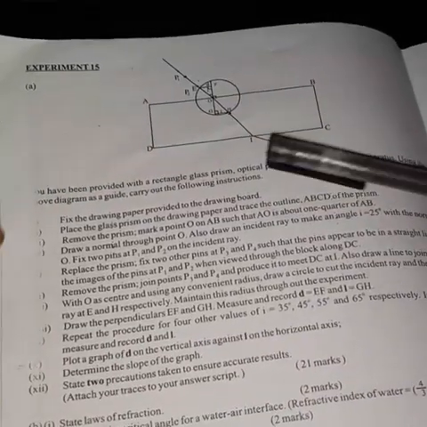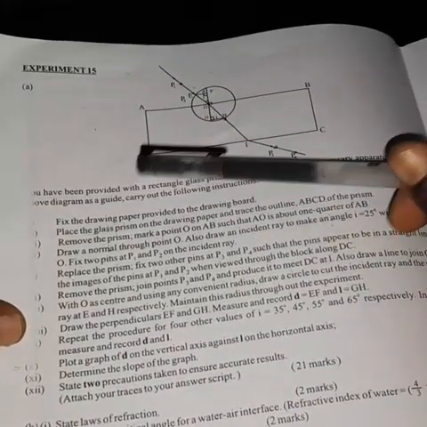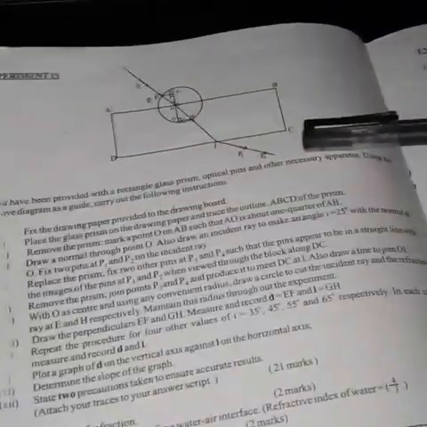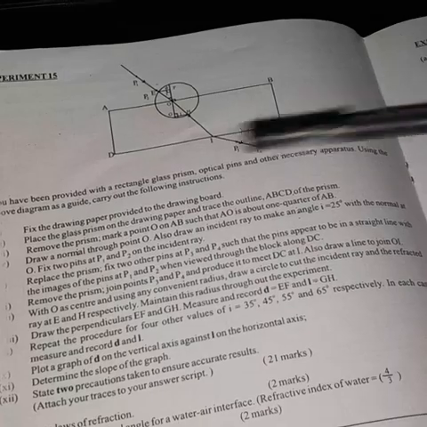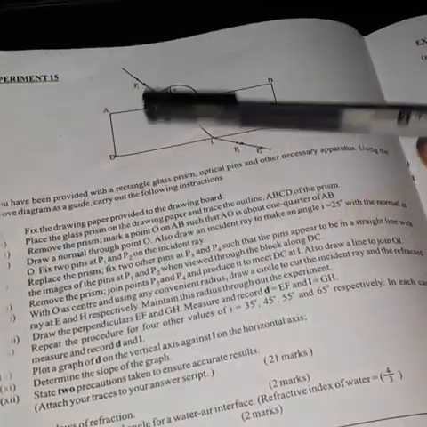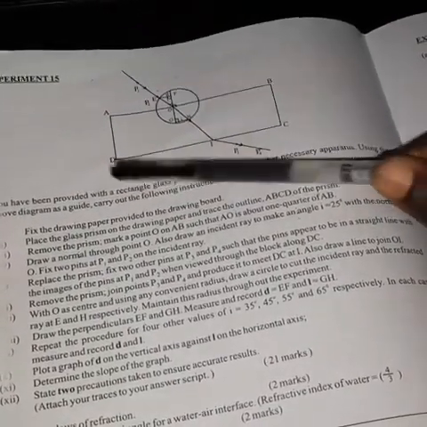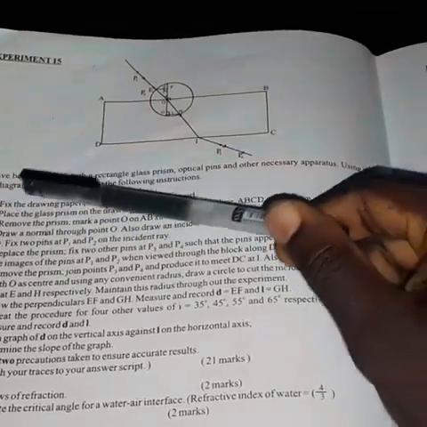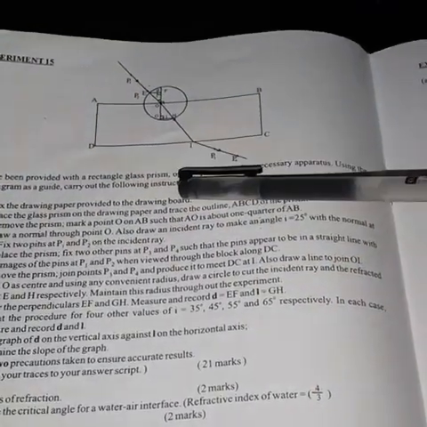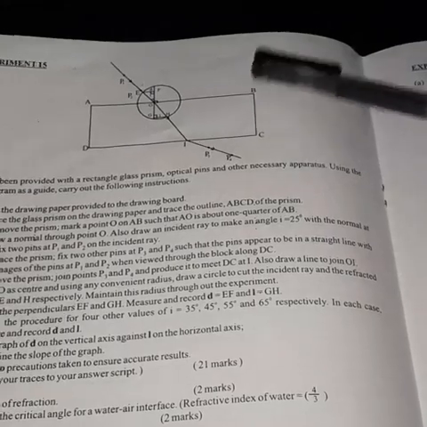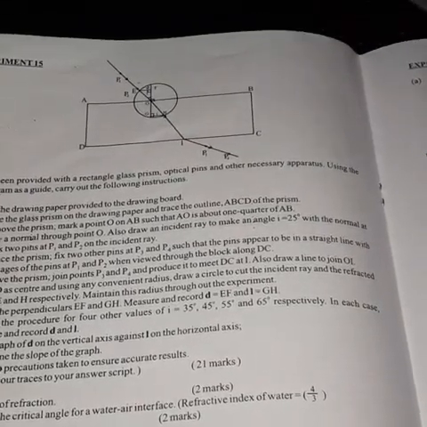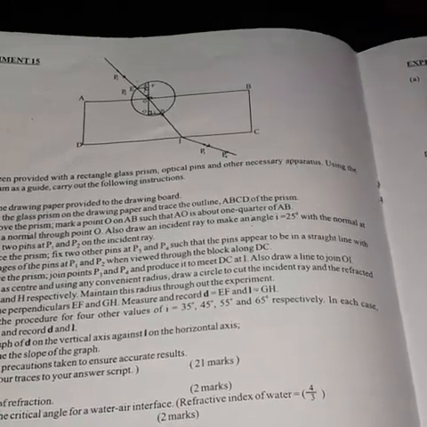So here we're going to have the first one. You have been provided with a rectangular glass prism, optical pins, and other necessary apparatus. Using the above diagram as a guide, carry out the following instructions. So it's very important to look at the diagram and also follow the instructions that are given. The first one here is: fix the drawing paper provided to the drawing board. So you're going to fix the drawing paper with either thumb pins or sellotape at the edges of the paper to the drawing board.